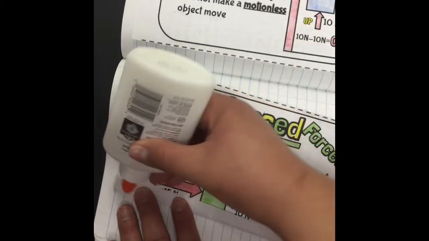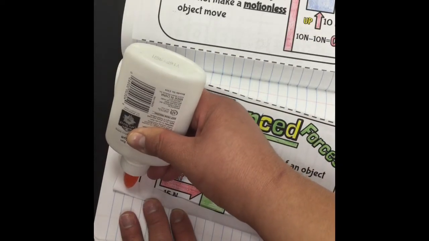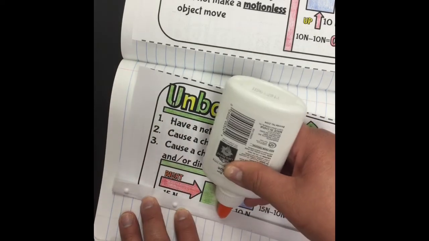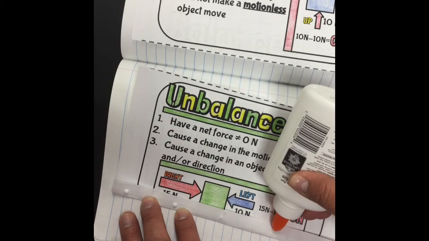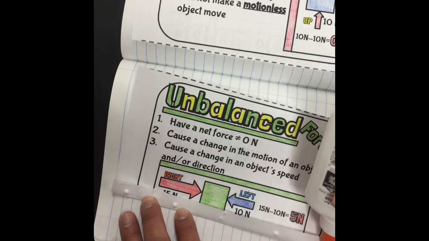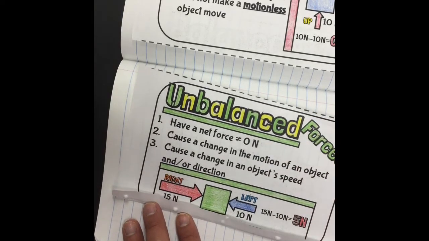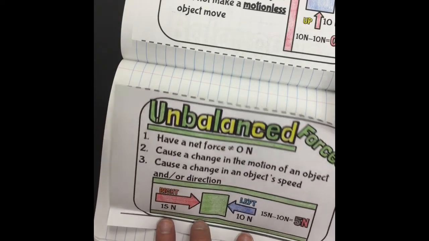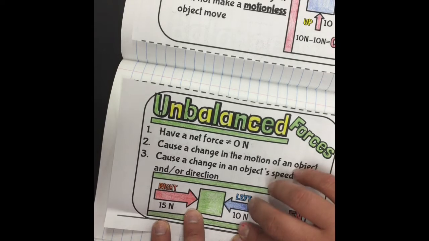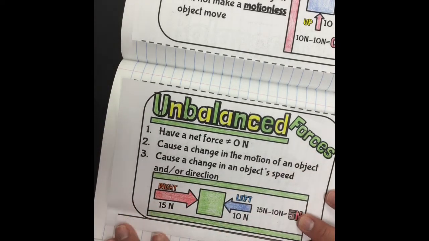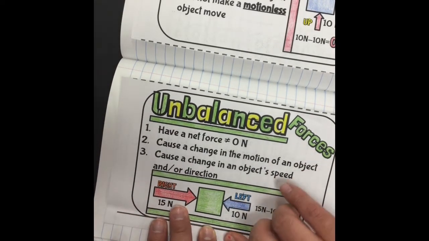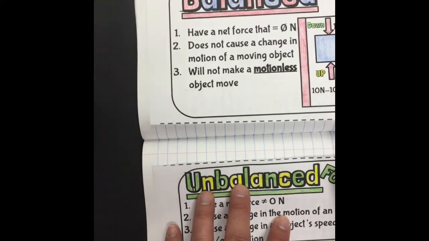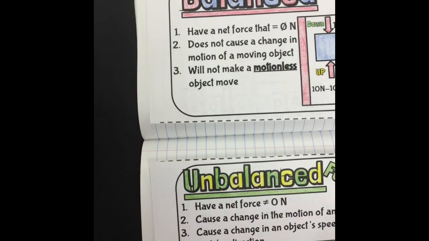Put your glue. 1, 2, 3, 4, and 5. And push that down so that it's glued into your journal. So you have balanced forces here and unbalanced forces here.